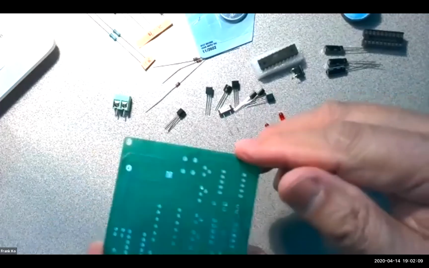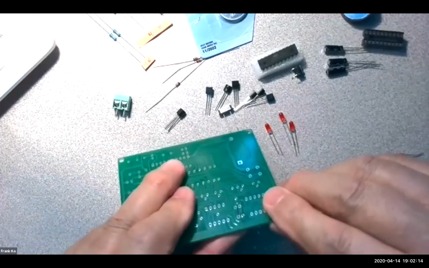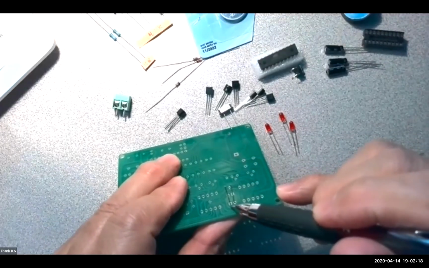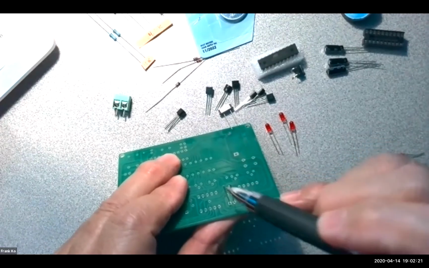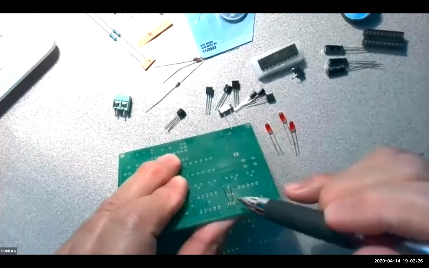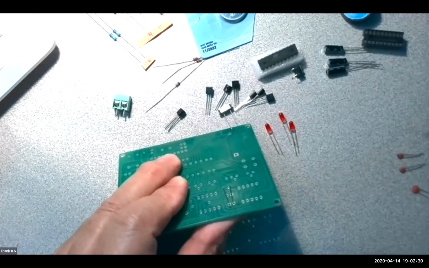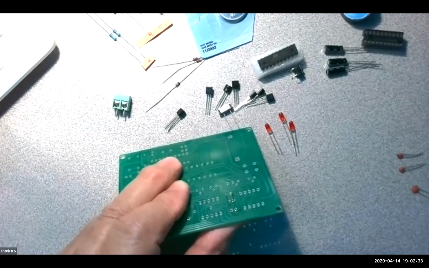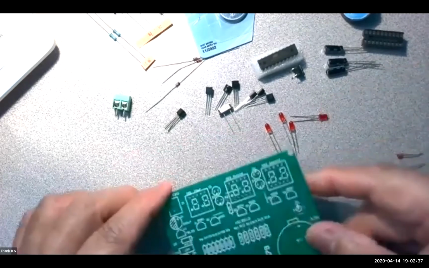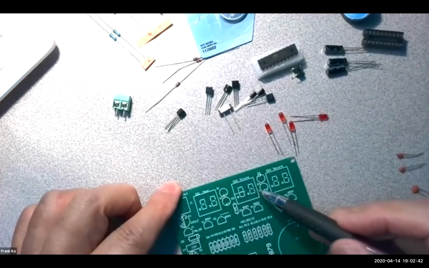If we look at this very carefully, they did mark this on the pad. So right here, if I hold this up, you can see this pad with the longer lead, which is positive, is square. This pad for the shorter lead, which is negative, is circular. So be sure to be mindful of the polarity on the LED so that they don't get reversed. That takes care of the 4 LEDs, which are 1, 2, 3, 4. That's where the 4 LEDs go.